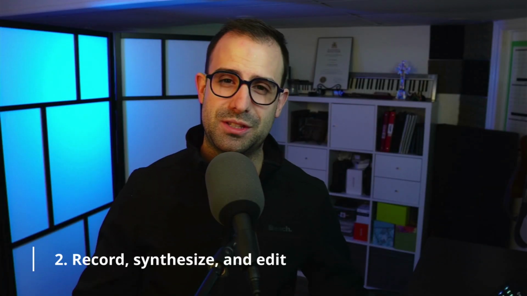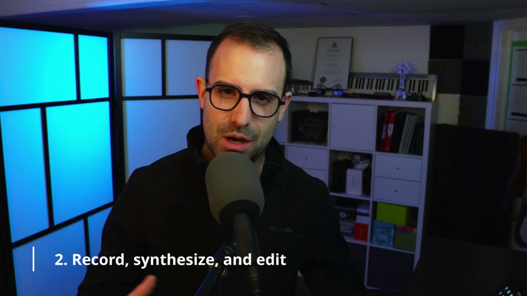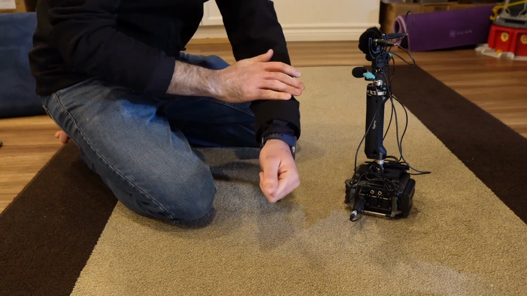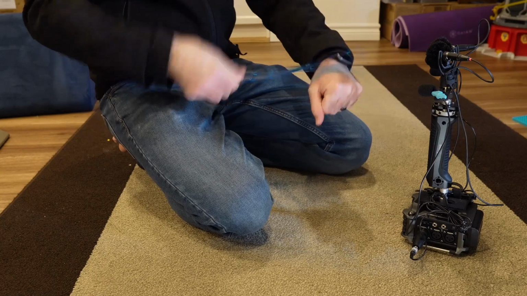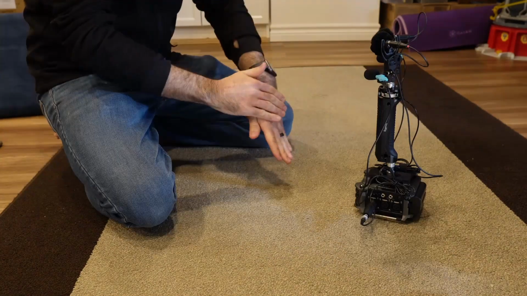All right, number 2 is to record, synthesize, and edit all your sounds and put them into each folder. So going with our example again, our first folder is skin-to-skin impact sounds. For that, I would go and record a whole bunch of different skin-to-skin impact sounds, whether it's with a flat hand, maybe a fist, maybe hitting different parts of the body, right? But the idea here is that I would record a whole bunch of these different skin-to-skin impact sounds. Once I have all of those recorded, I could then bring them into my computer.